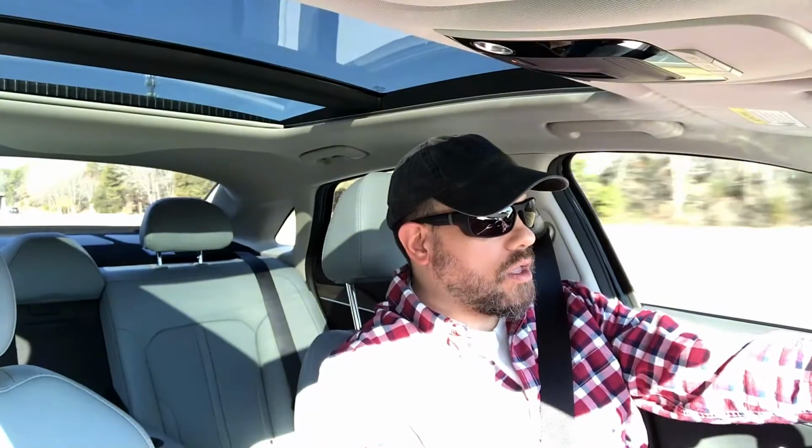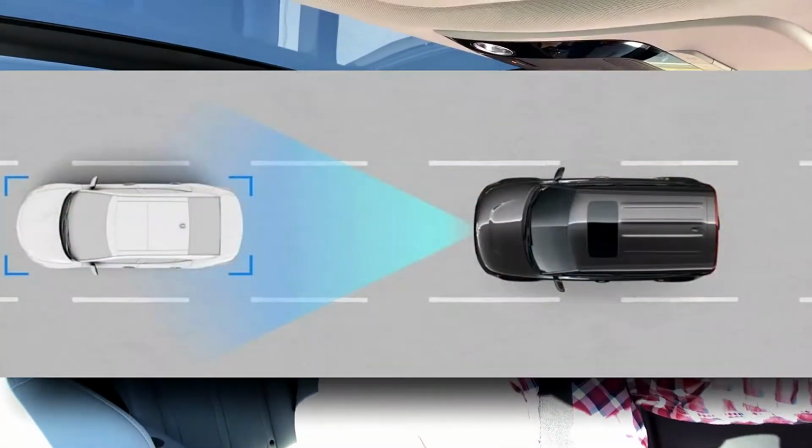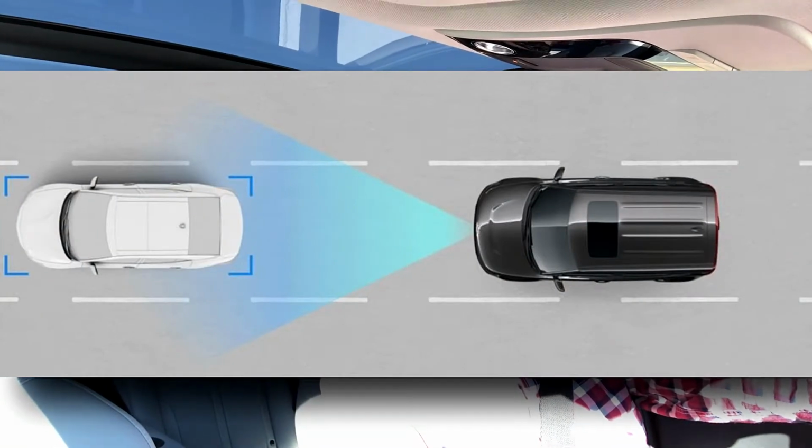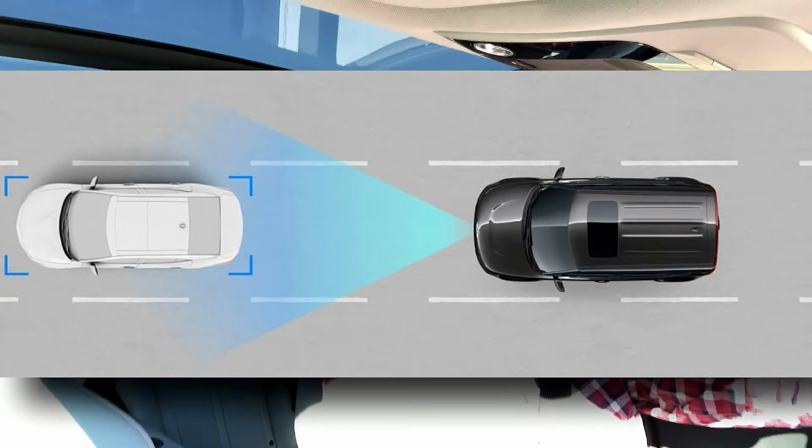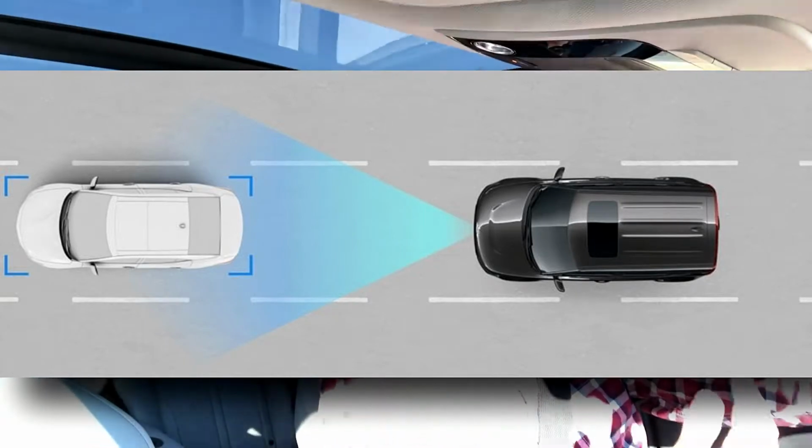So when we set the cruise control, it's going to monitor whatever vehicle is in front of us. If the vehicle in front of us is going too slow, it's going to automatically apply the brake and slow the car down to match the speed of the car in front of you. And if you go around that car, it's going to automatically speed up and get back to whatever the set speed was you had.